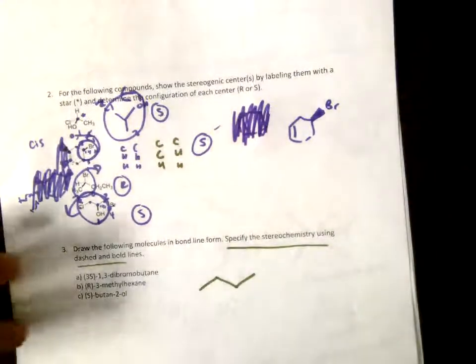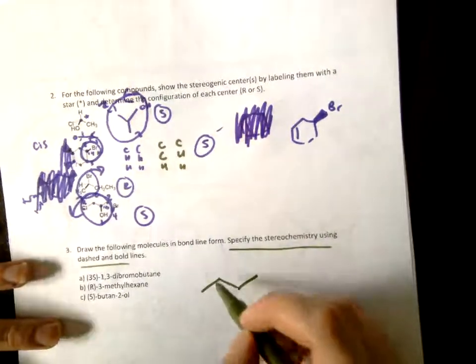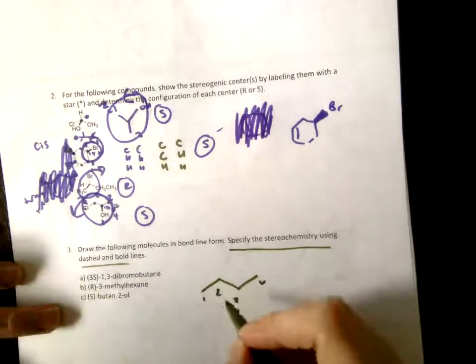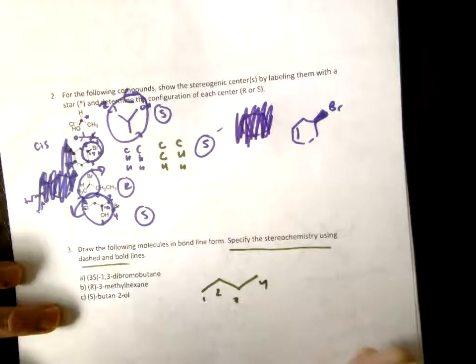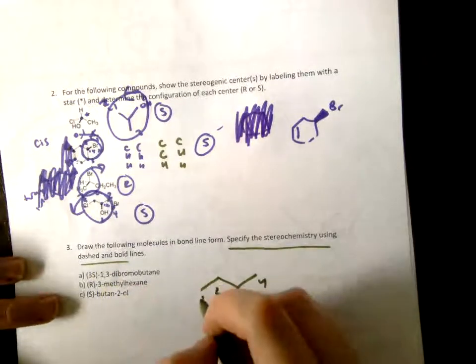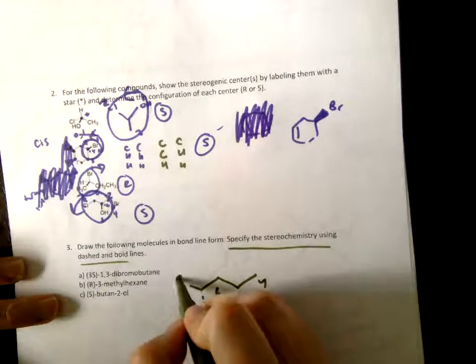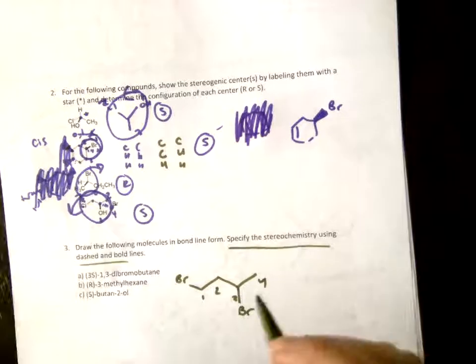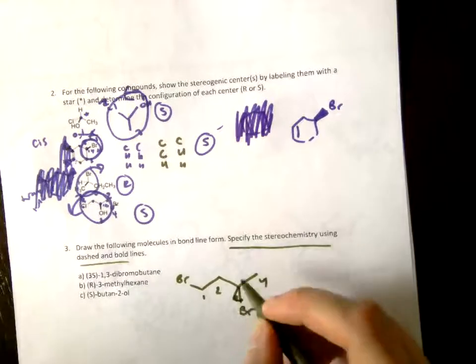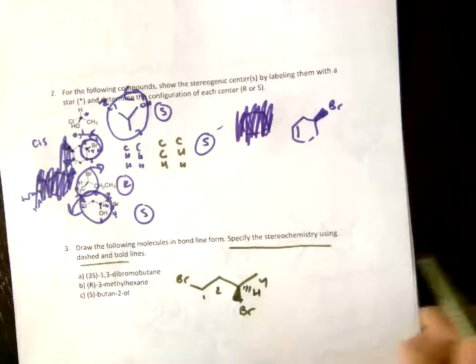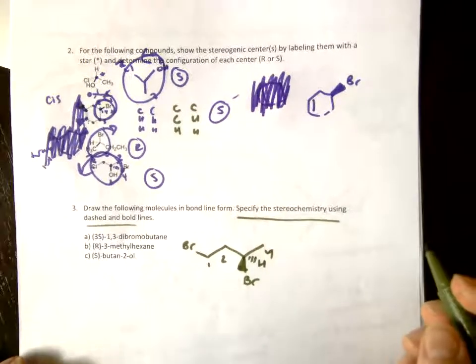Okay. This is butane. So 1, 2, 3, 4. I'm just going to number it. What's nice about when they give you the name is you don't have to worry about how to number it because they already tell you. So 1 bromo, 2, 3 bromo. Okay, so usually what I do actually is it needs to be S. So I always just make the hydrogen or whatever is the lowest priority point back.